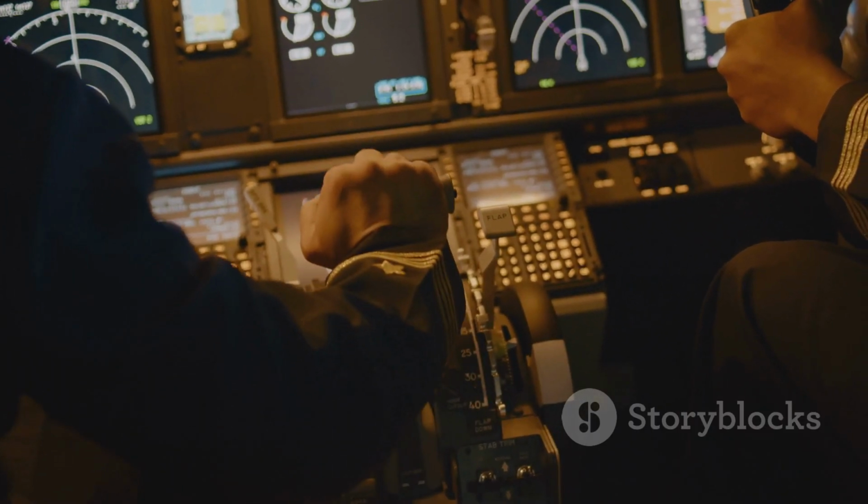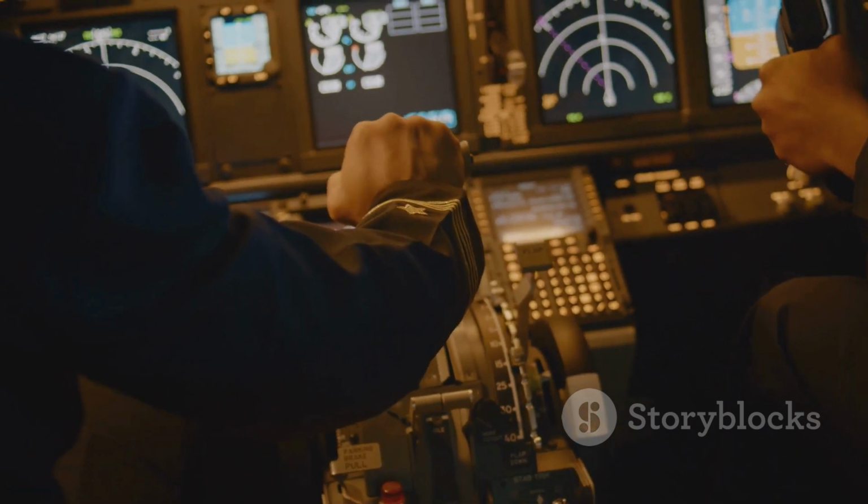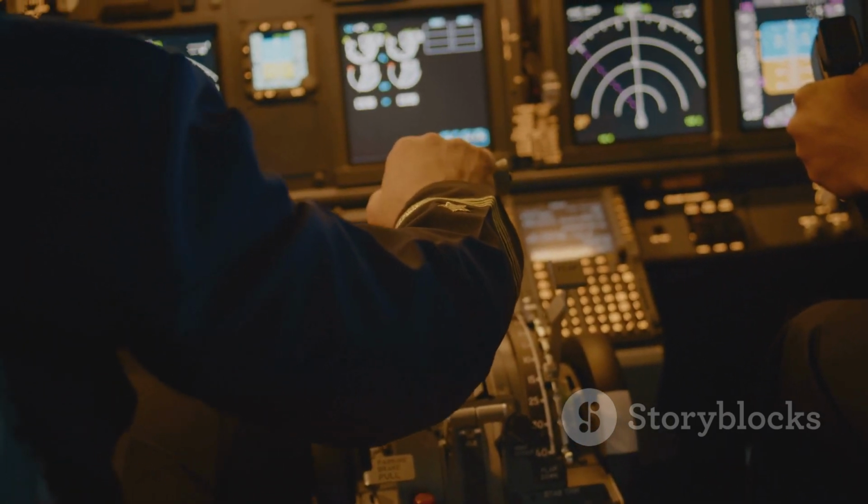If you encounter wind shear during landing, your immediate response should be to execute a go-around with maximum power. Maintain a positive climb attitude, but be careful not to exceed the critical angle of attack, which could lead to a stall.